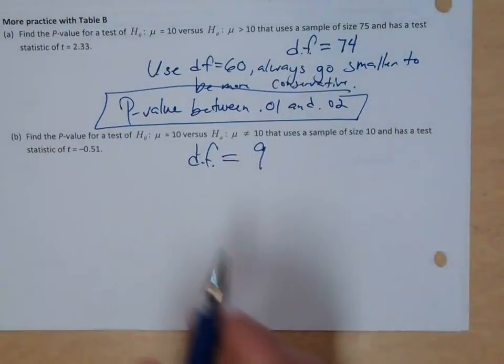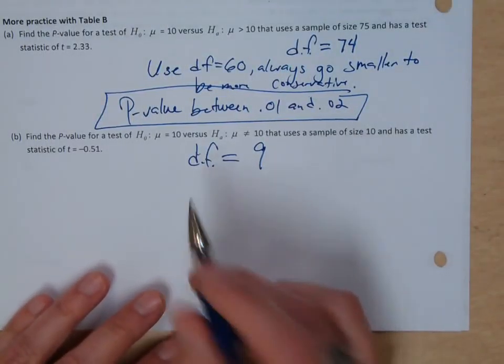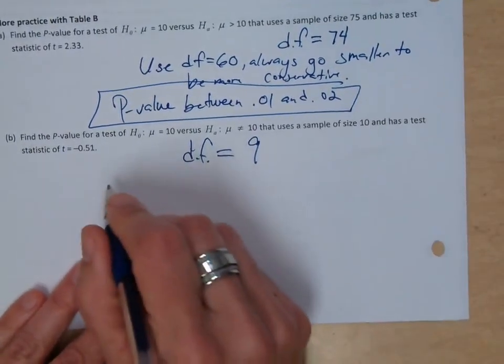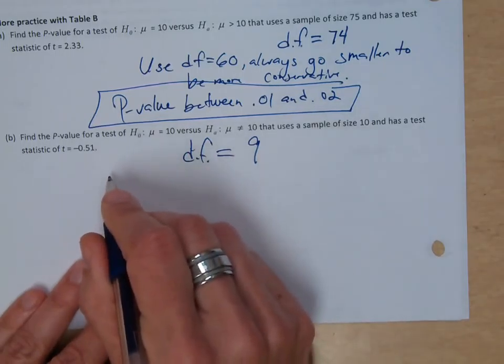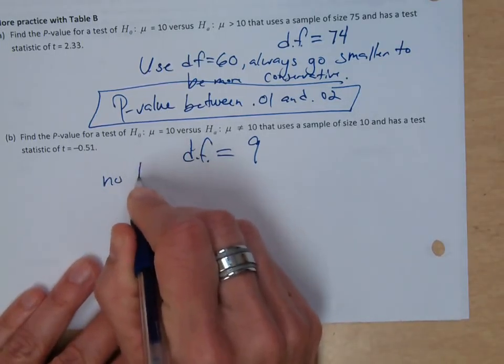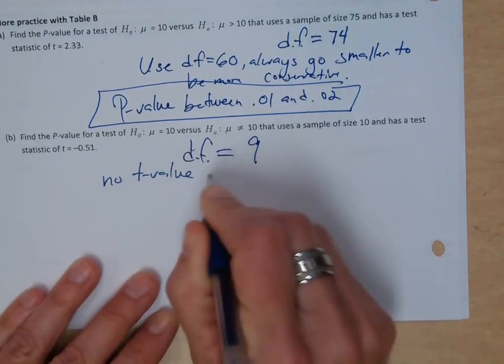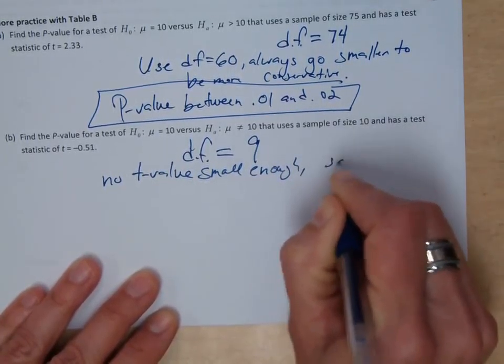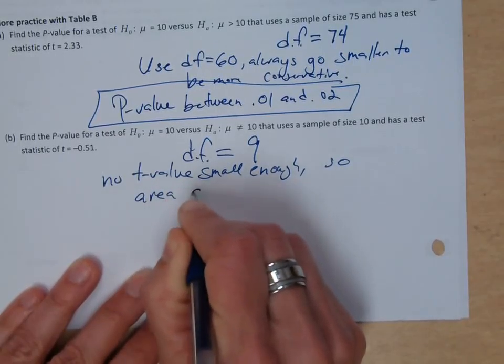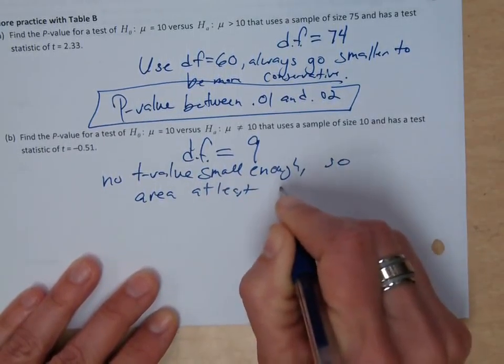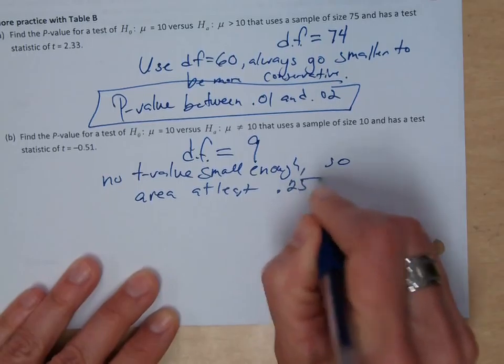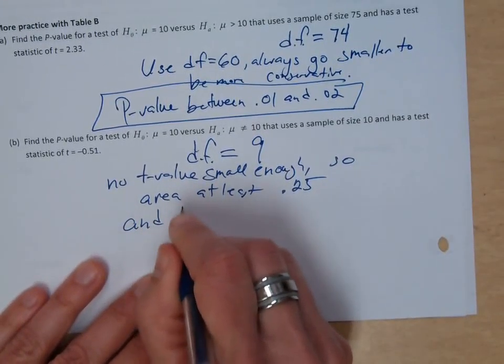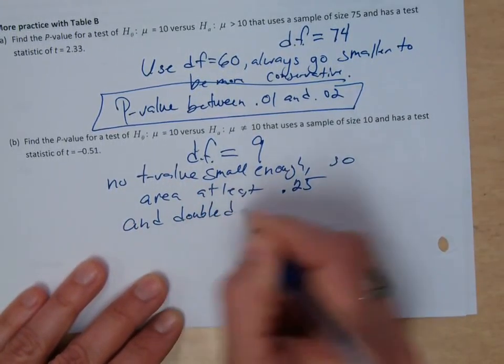Okay, so for that, there's no t-value small enough. So we know there's no t-value small enough. So area is at least 0.25 and doubled for two-sided test.